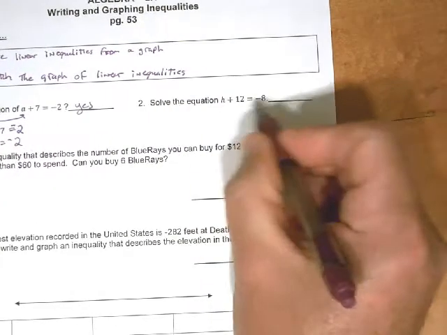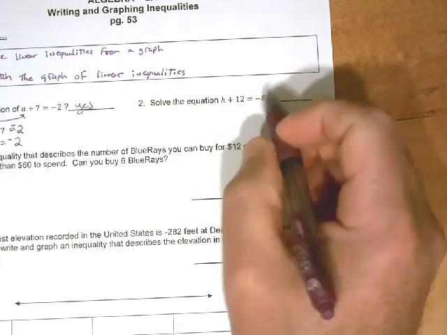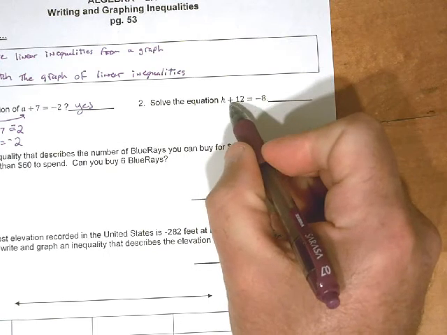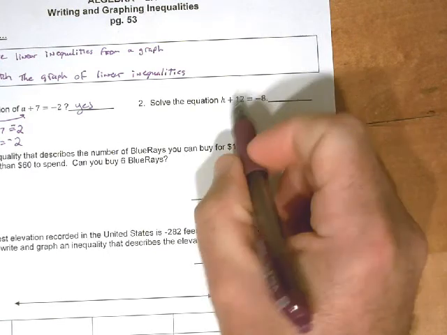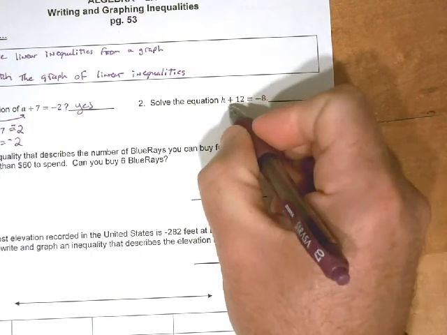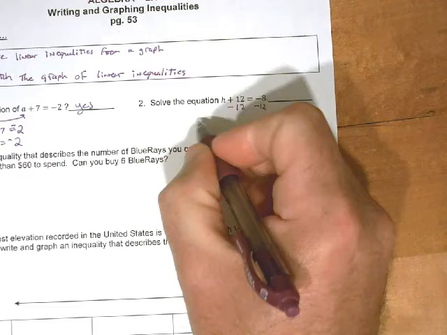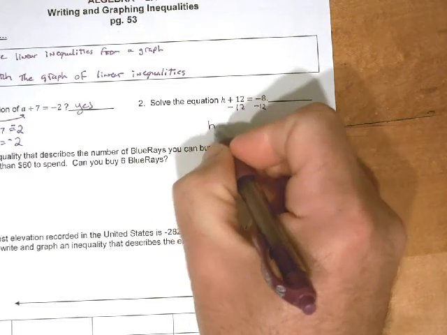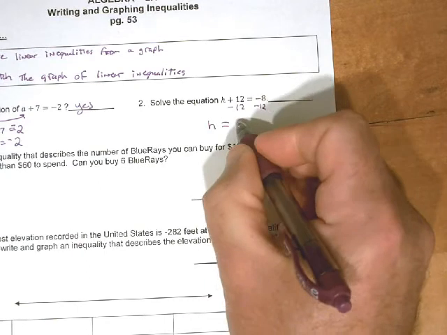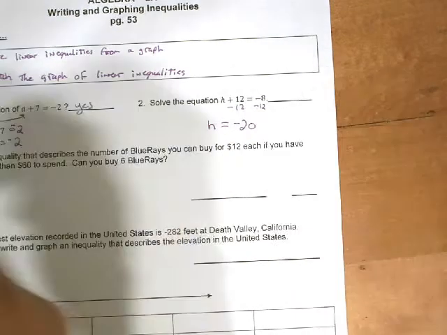Second one, we have a one-step solve the equation here. So single step, I want to get h all by itself. Here we have a positive 12, so to undo a positive 12, to move it over to the right side, we do the opposite, so minus 12. Cleaning it up, h is still on the left side, and then a minus 8 and a minus 12 is a minus 20. So you just want to watch that.